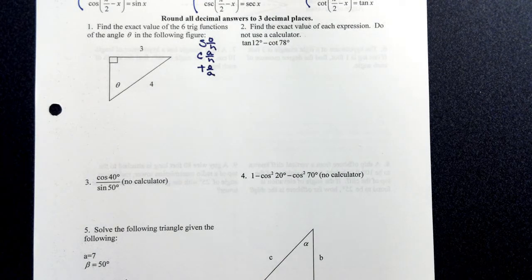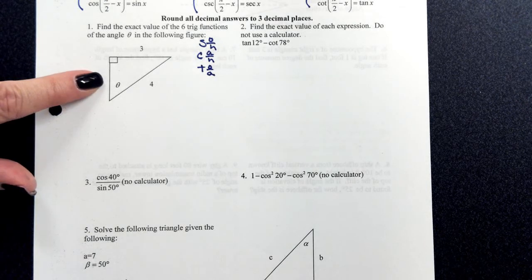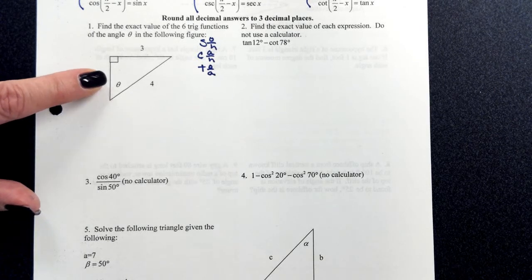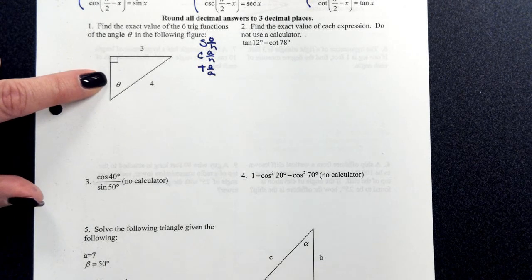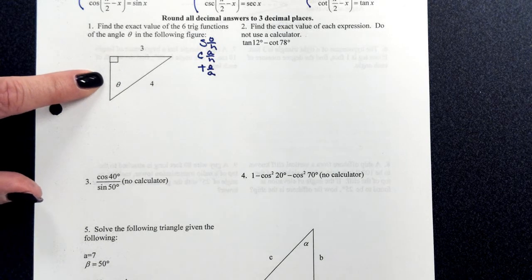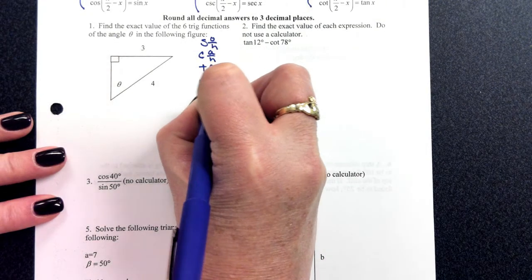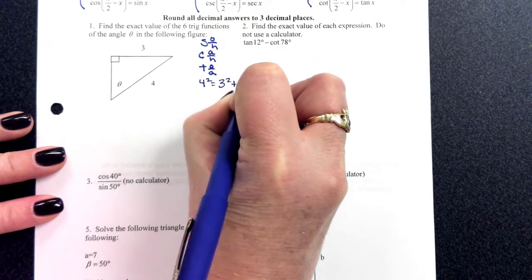By the way, before you set up your 6 trig functions, you have to know all 3 sides of the triangle. Is this side of the triangle 5? No. Be careful about that. How come it can't be 5? Hypotenuse has to be the longest side, so you can't have a side longer than the hypotenuse. How are you going to find the third side of this right triangle? You can use your Pythagorean theorem. So 4 squared is equal to 3 squared plus b squared.